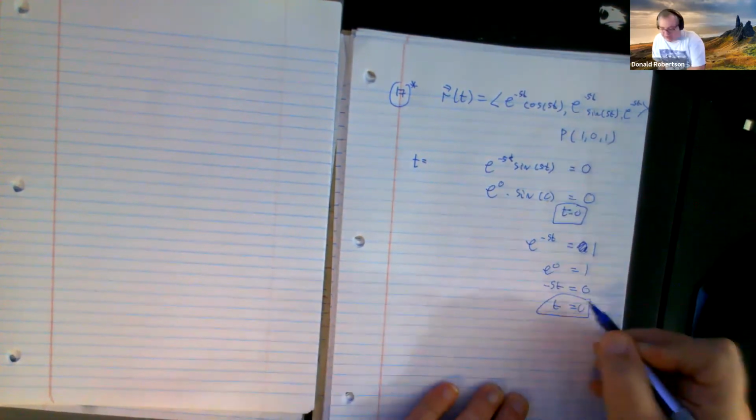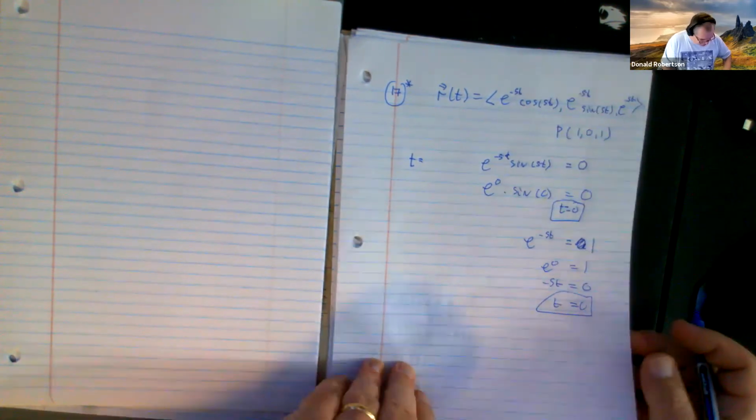What power of e gets you 1? Oh, e to the 0 gets me 1. So negative 5t equals 0, so t equals 0. Do you see that even a simple thing like what value of t gets you that point can have its own little idiosyncrasies, right? Things you have to figure out. And that wasn't even the major question. That was just question A, I guess.